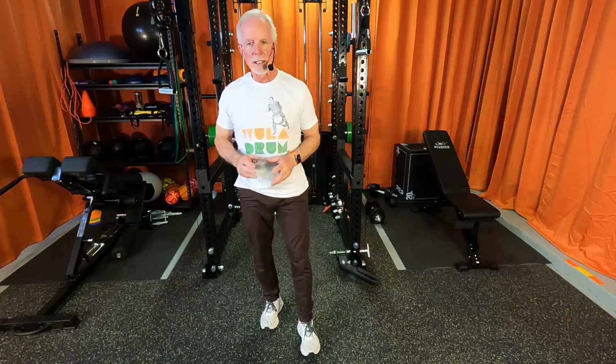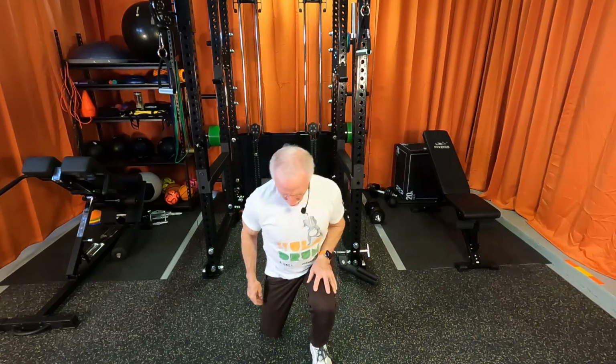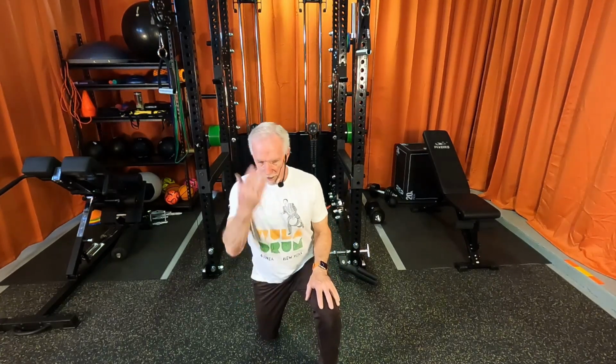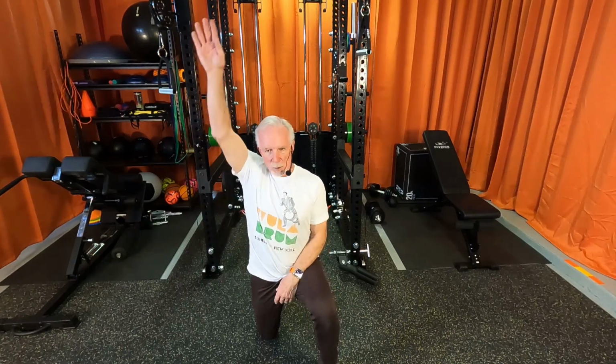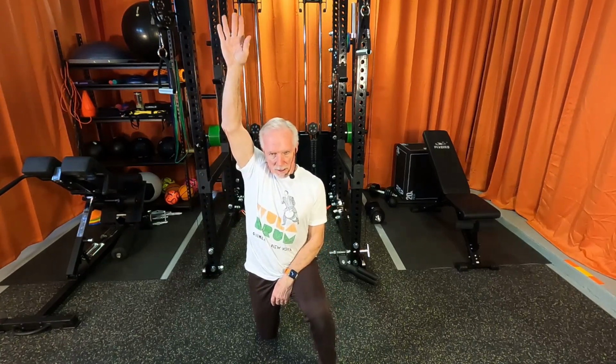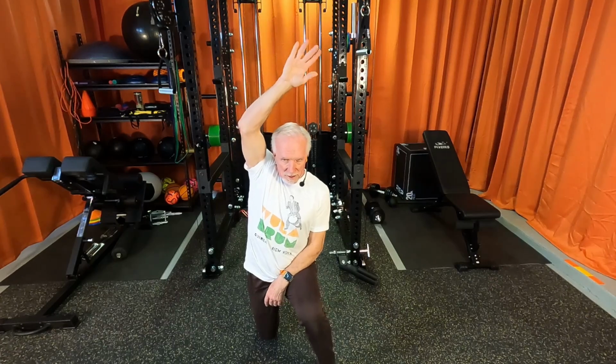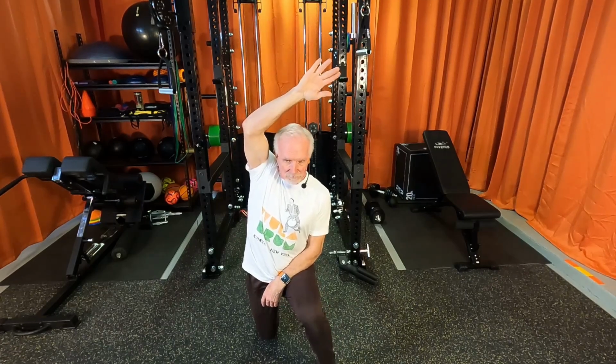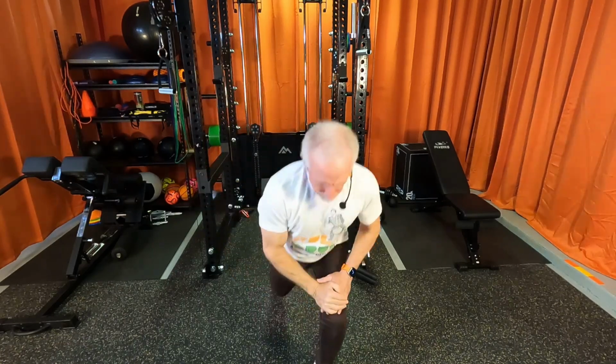Now we're going to do the kneeling hip flexor stretch. Get on one knee. Again, make sure your head's over your spine. And you're going to raise one arm up. And then come over and extend that arm and stretch it. And I would hold this for 30 seconds and then do the other side.